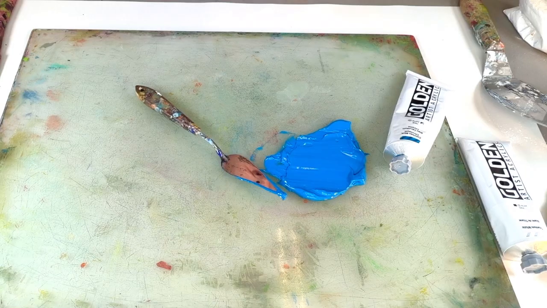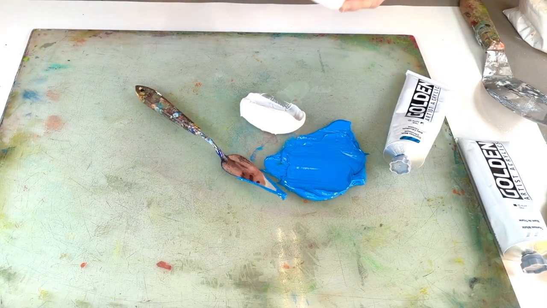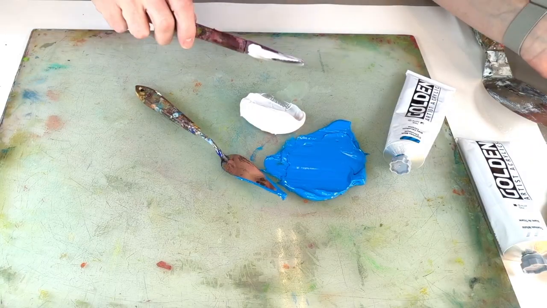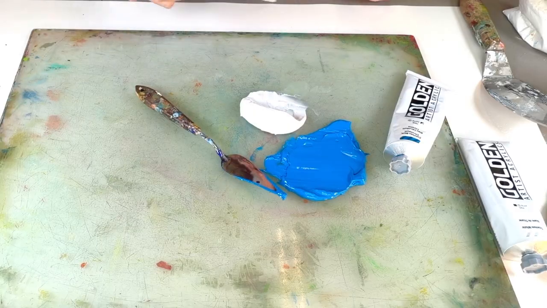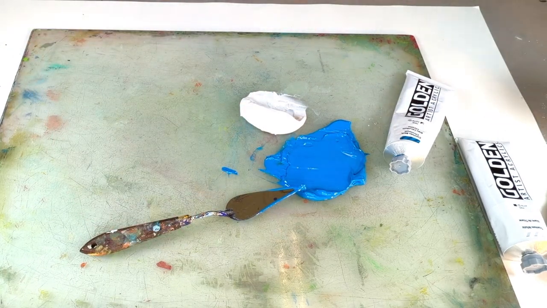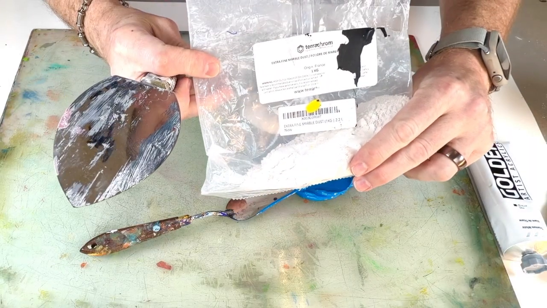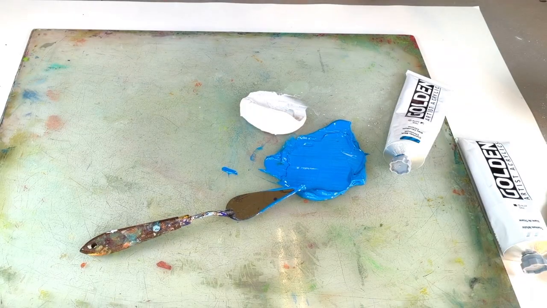The problem though is still the shininess of the paint. So I had to figure out a way to make the paint really matte because I like it really matte and dull. So here I've got some matte medium, and what I'm gonna add to it to make sure that this gets even more dull, because matte medium still has a little bit of a sheen to it, I'm gonna add some marble dust. Look, here's the giant palette knife making an appearance.